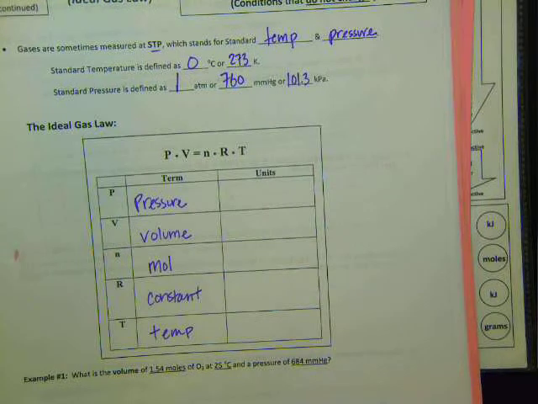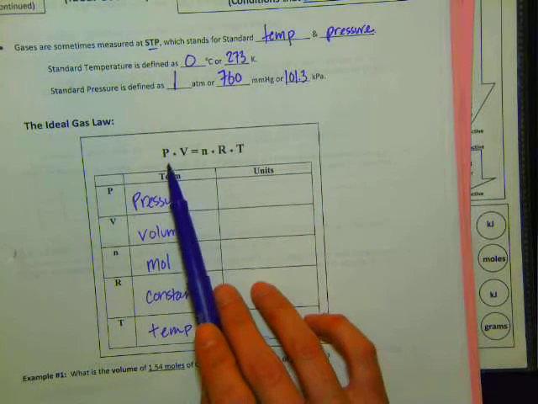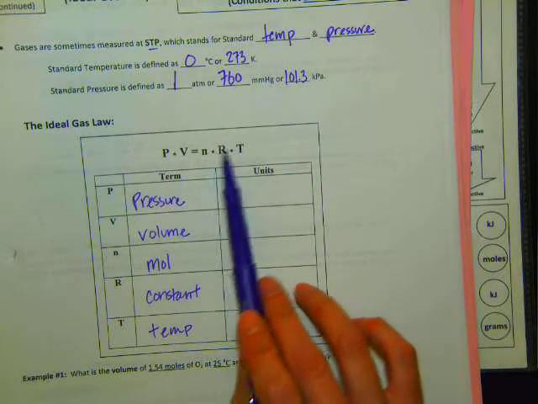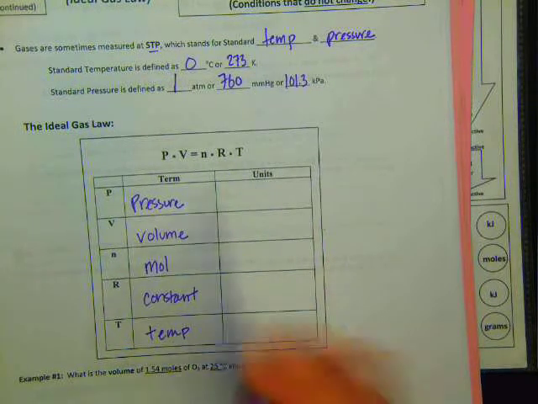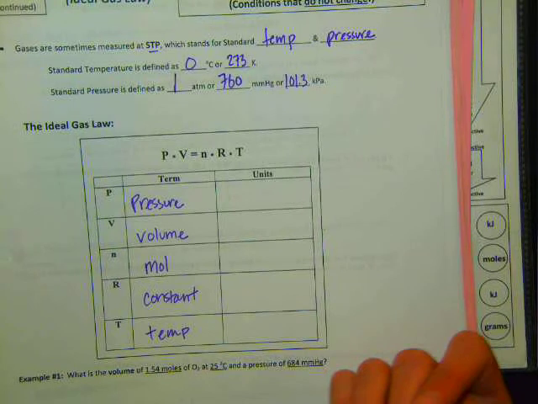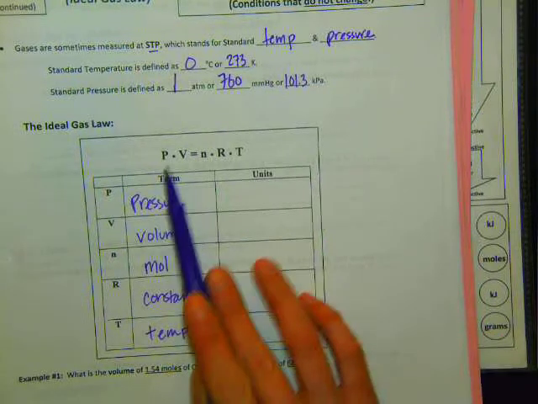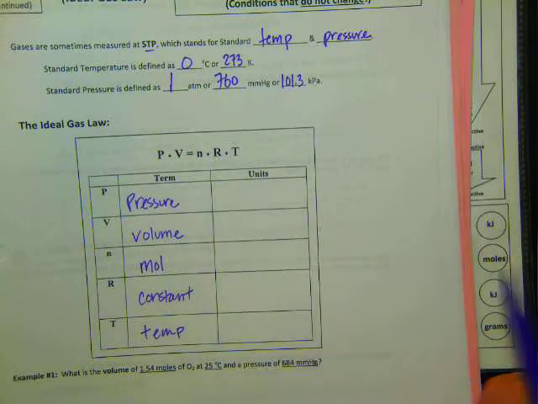PVnRT. So if you're doing a problem and you notice you're getting a pressure, a volume, an N, R, or T, if you have all of these in your sample problem, you're probably doing a PVnRT equation, okay? So you know all of these except for R. R is this constant, again, of a gas in ideal conditions, how scientists perfectly want gases to be, but again, because of so many things going on, it doesn't always happen that way.